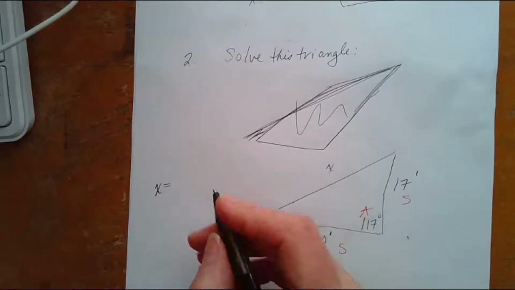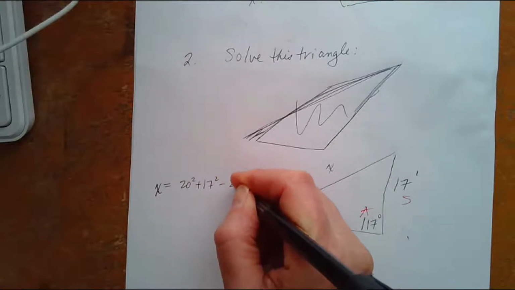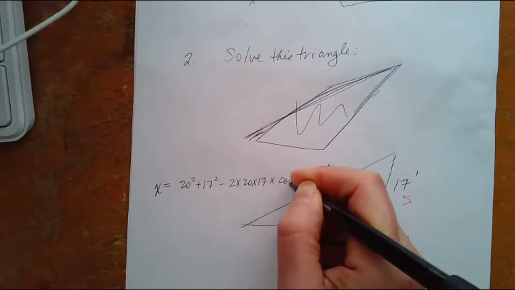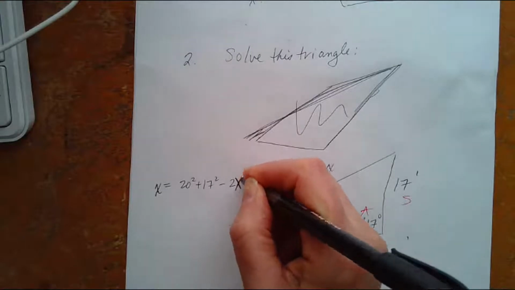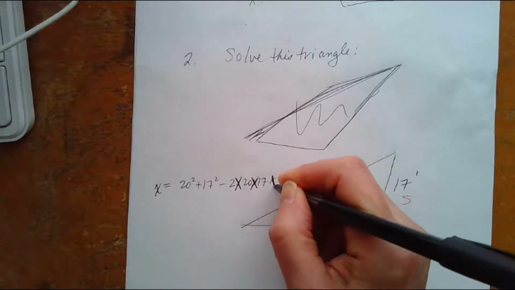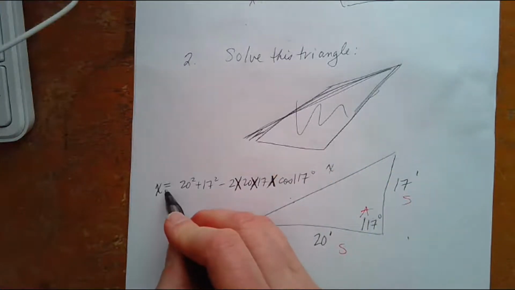X squared would be equal to 20 squared plus 17 squared minus 2 times 20 times 17 times cos 117. Okay, so these are all multiplied, right? Multiply, multiply, multiply. Okay, now that would give me x squared.